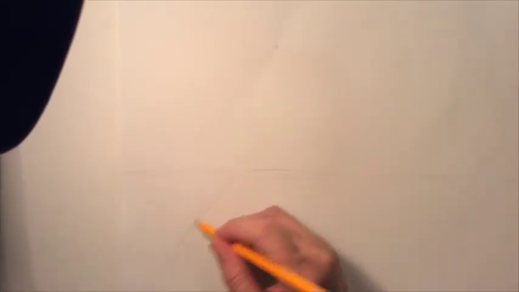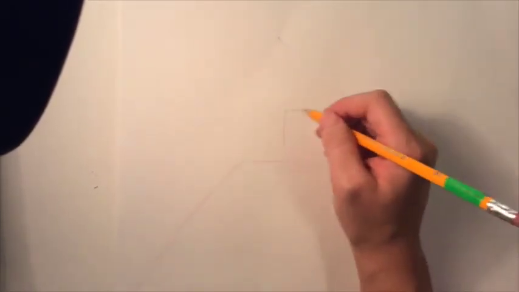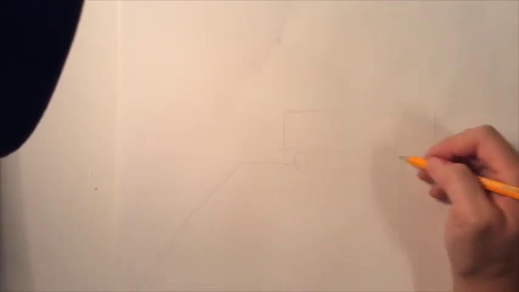And I might even think about showing a little bit of an angle to the table so that you can see some of the other things in the background. I can think about including some cabinets back here. So maybe we see some drawers, some cupboards.